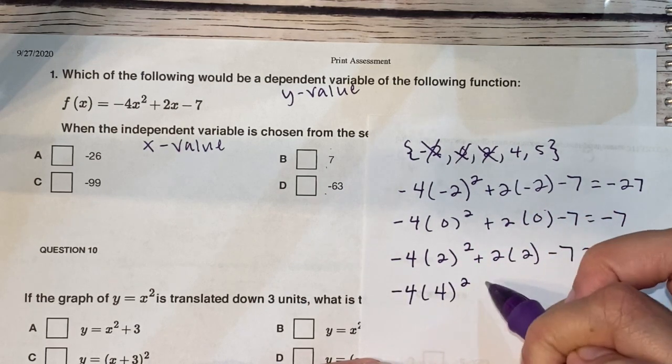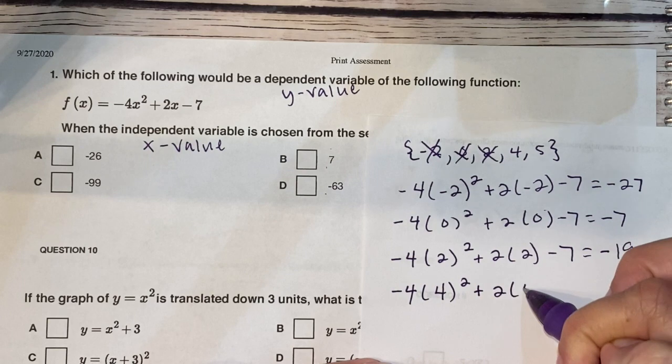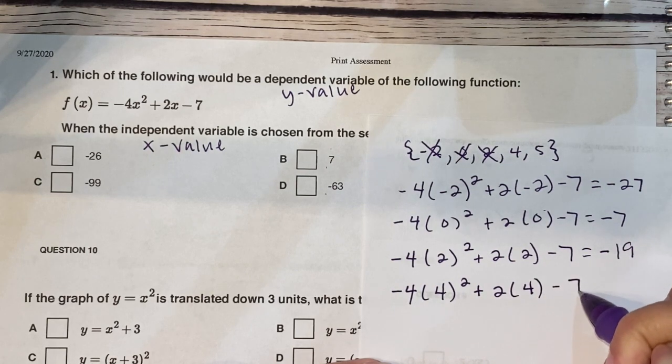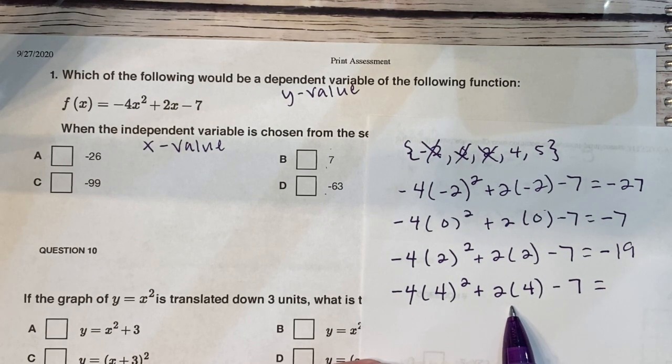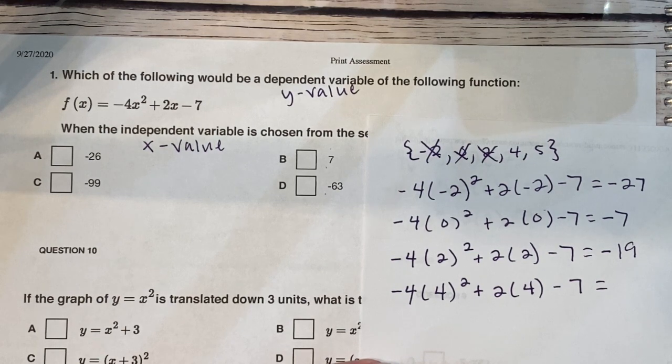-4, 4 squared, plus 2 times 4, minus 7. Let's see what this gives us. So 4 squared is 16. -4 times 16 is -64 plus 8, and then minus 7 would be negative 63.